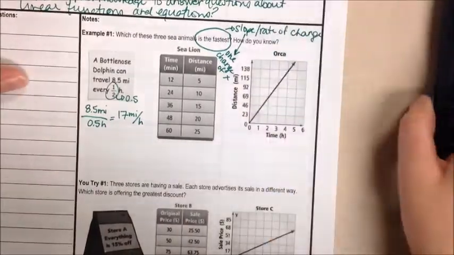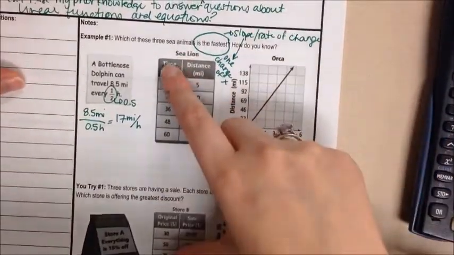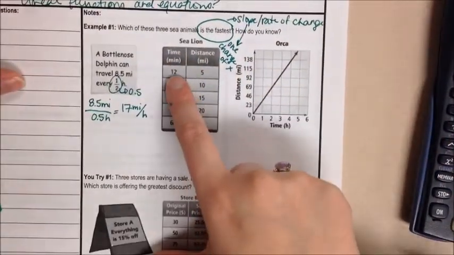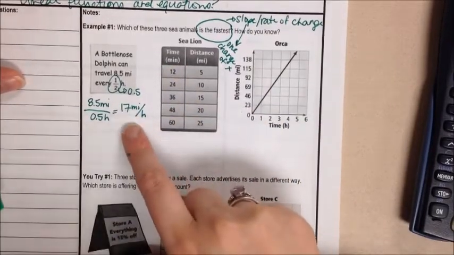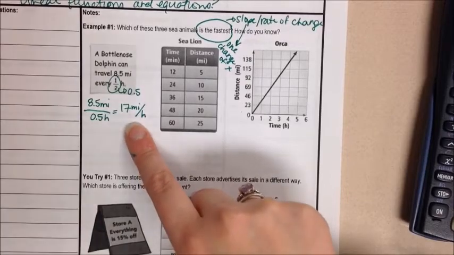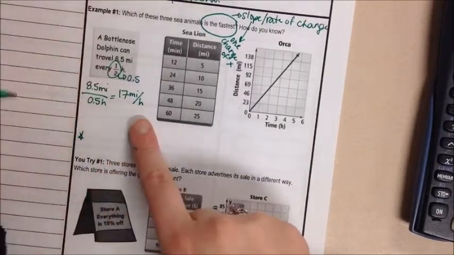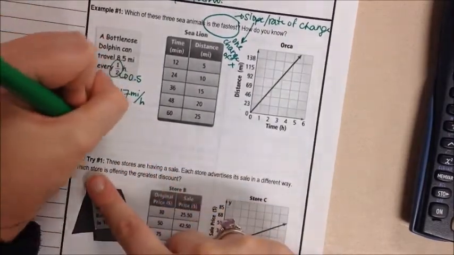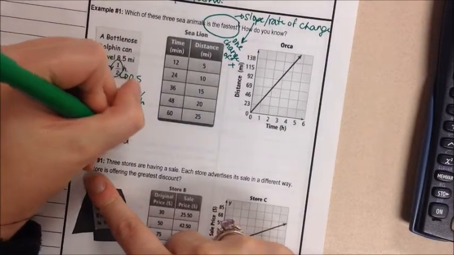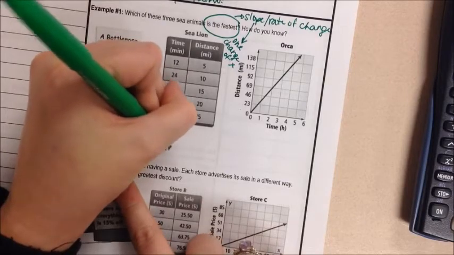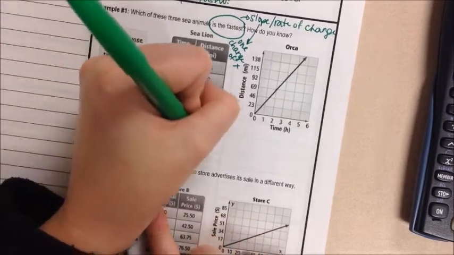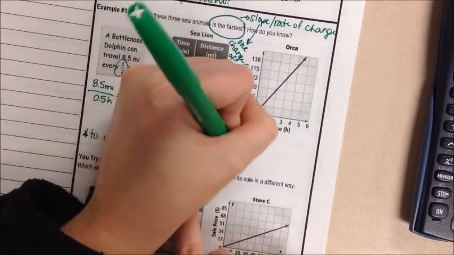Now, if I'm looking at the sea lion, this left side is in minutes. If I'm going to be able to compare it, the units have to be the same. So I'm writing myself a note: to compare, units must be the same.